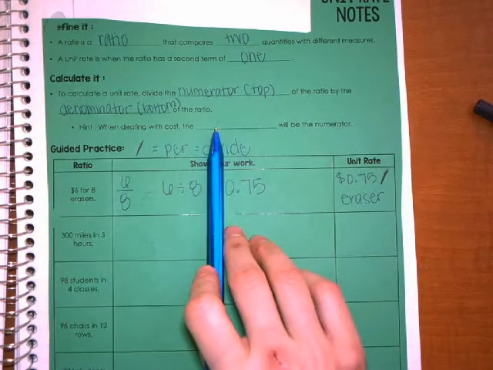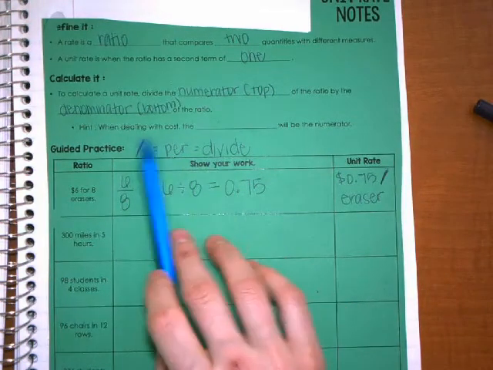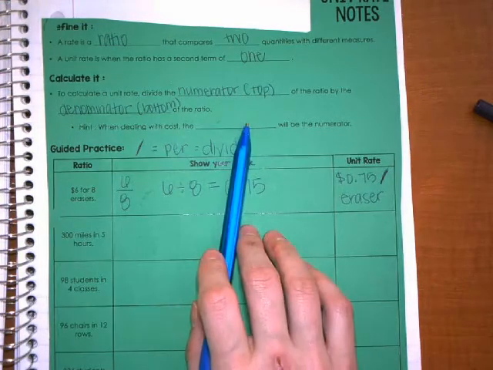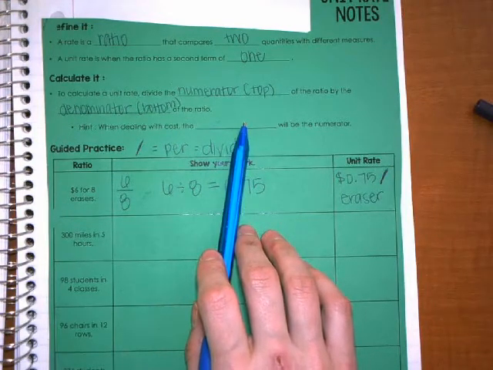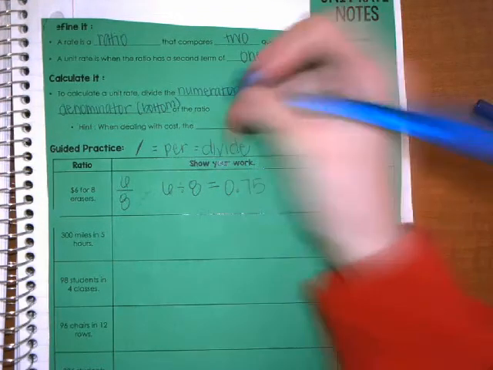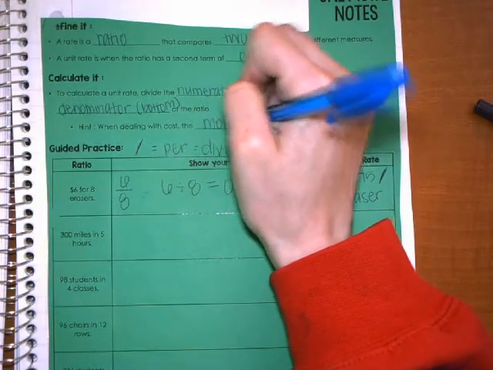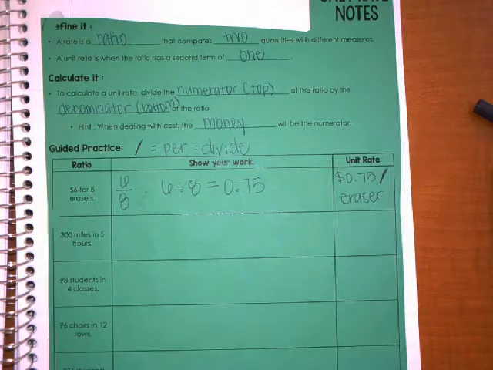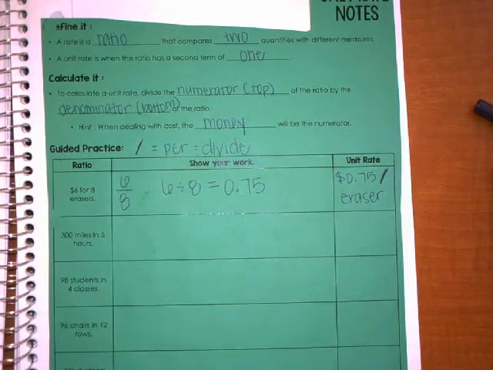Okay, last thing here, we got a little hint. When dealing with cost, meaning when dealing with money, what always goes in the numerator? The money or the other thing? Money. Money always goes on top, guys. Always, always, always. I don't care if it's written first or last. Money goes on top. There are zero exceptions to that rule. Is that clear? Otherwise, you write it as you read it. But money always goes on top.